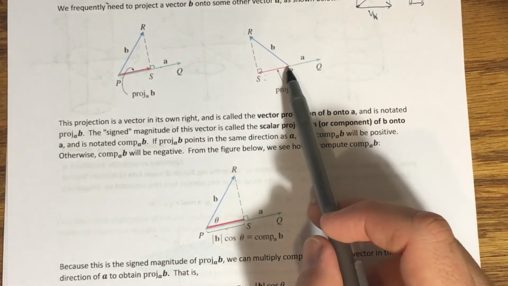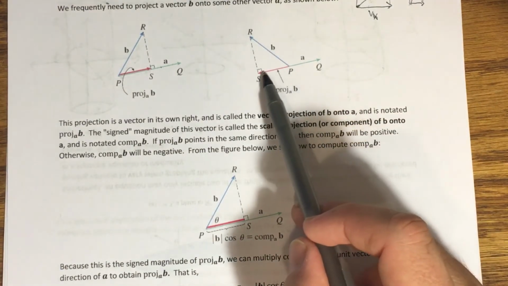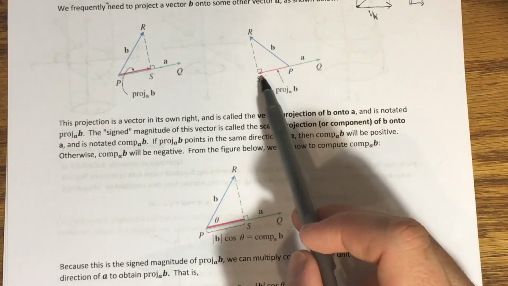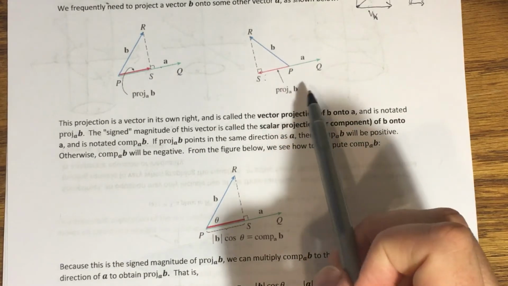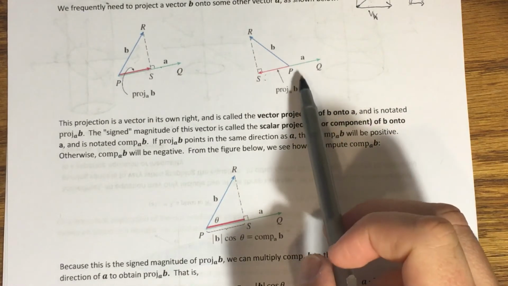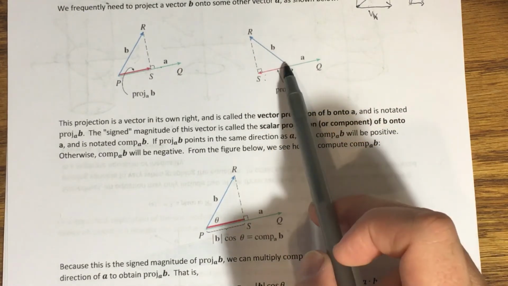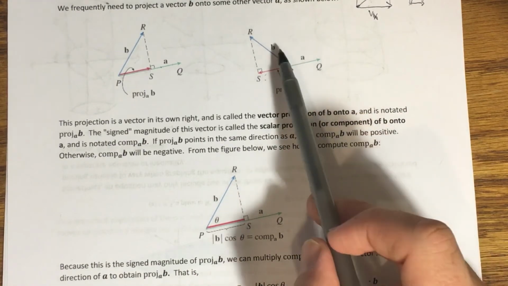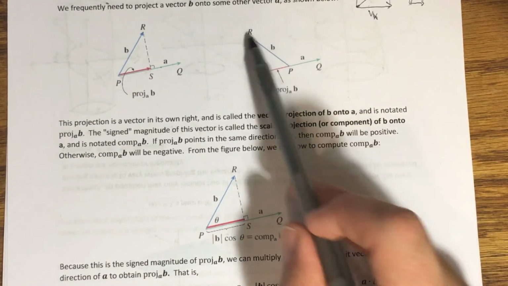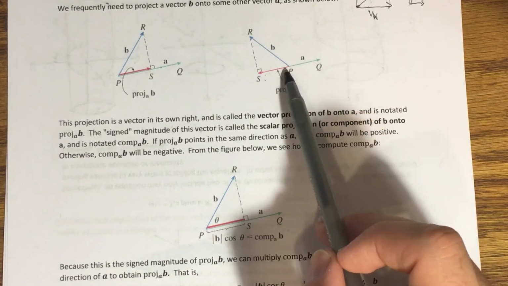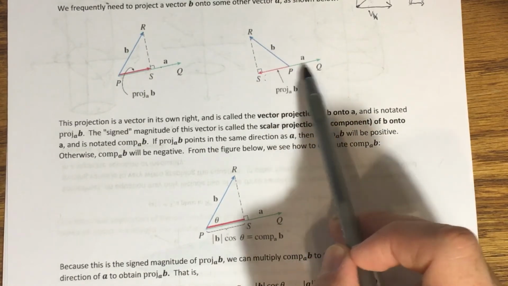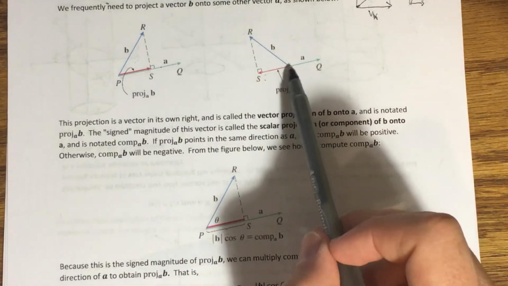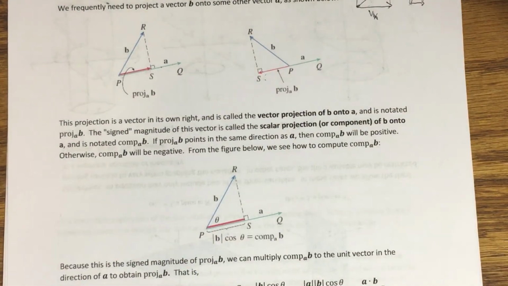In the case where the vector points in the opposite direction of A, the component will be the negative magnitude of this vector. That negative component indicates that B is fighting against A. If you think of these as forces, this force is pulling in the opposite direction as A, creating a fight between these two, whereas here B is mostly agreeing with A. So the component would be negative in a case like this.